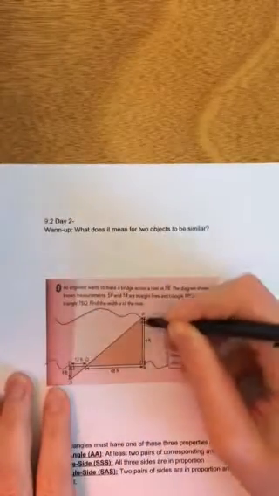It says an engineer wants to make a bridge across a river at PR. So PR is right here. He wants to make a bridge across the river, and you can't see it in your picture, but there is actually a river here. Okay. SP and TR are straight lines and triangle RPQ is similar to triangle TSQ. Find the width of the river.